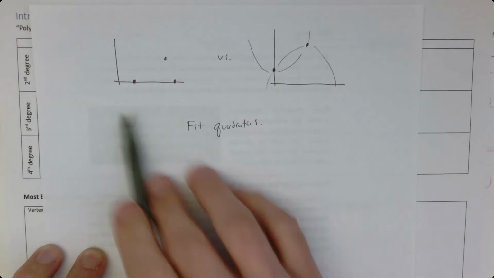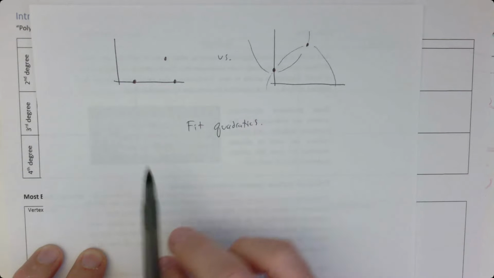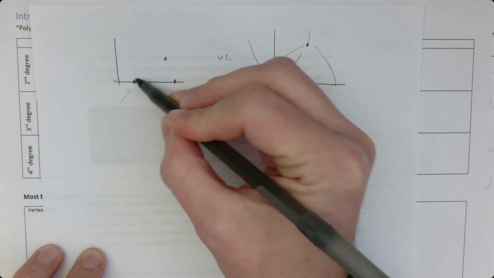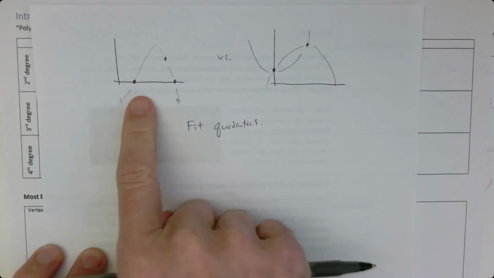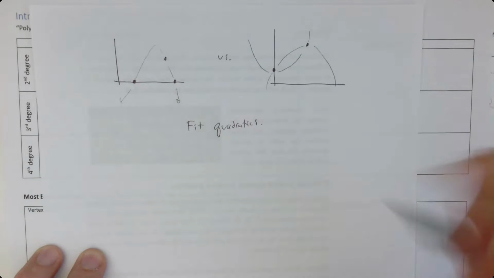Here, we don't know what the vertex is. We can't treat this one as the vertex. We can't treat those as the vertex. But here we have some roots. And so it would be pretty easy to use root form to set up an equation that goes through the roots. What do those look like? That's what the notes are about.